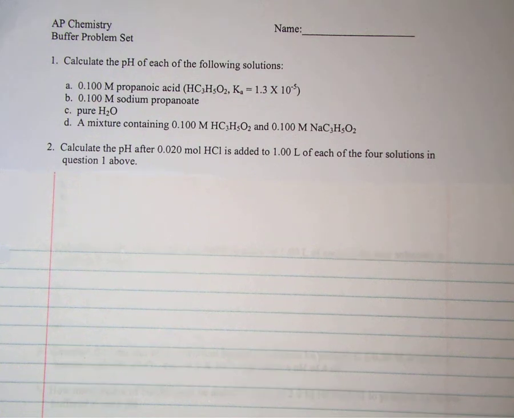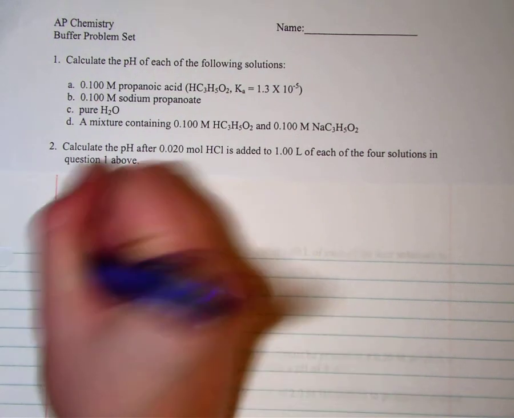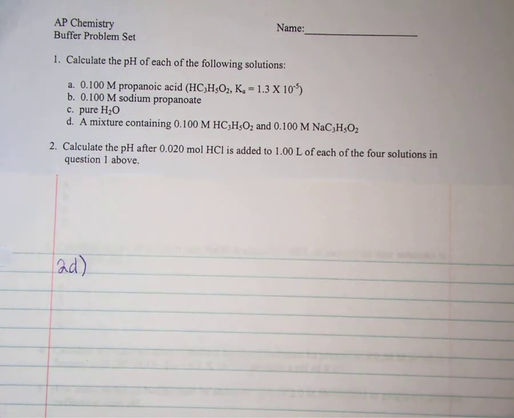So if you look at problem 2D on the buffer problem set, you realize that in problem 1D, which you definitely should have done before this problem, you essentially have a buffer system. You have propanoic acid and the conjugate base salt, sodium propanoate. So my expectation is when I add the acid, it's not actually going to change the pH all that much if this is a good buffer.